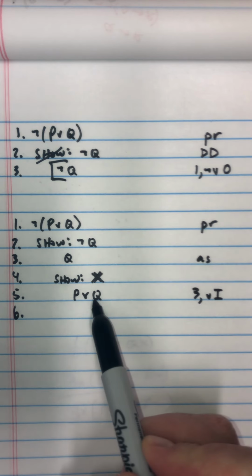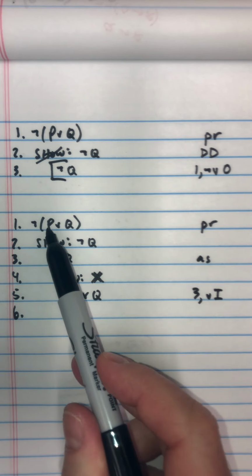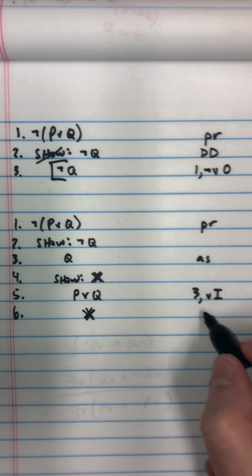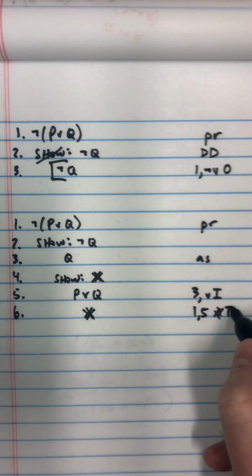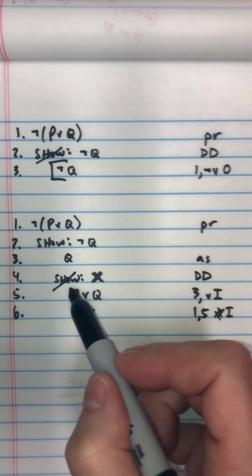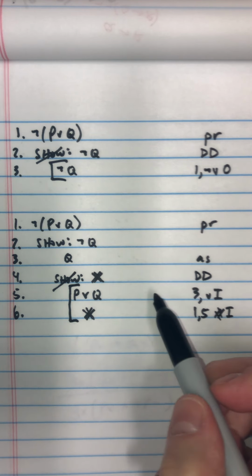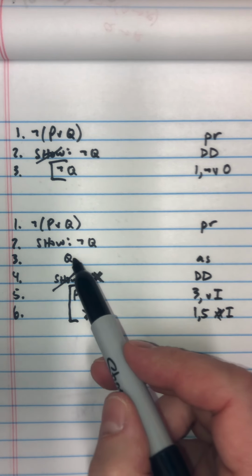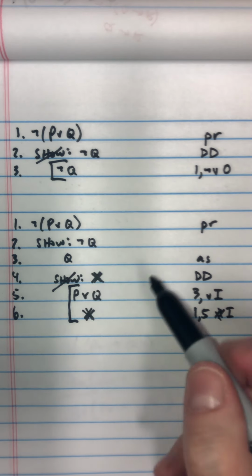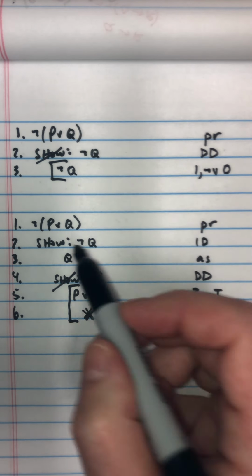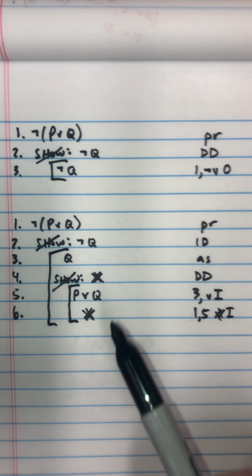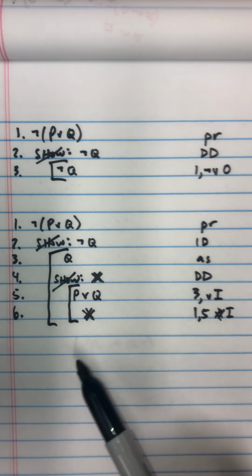We've got P or Q in line 5, and we've got the negation of that very formula, the negation of P or Q in line 1. That's a contradiction. So we just introduce it, 1 and 5, by contradiction in. And so we've directly derived a contradiction, and so we indirectly derived not Q. That is, the assumption that Q led to something that is impossible, a contradiction. So we know that Q can't be true. That is, not Q must be true. So we did an indirect derivation for not Q. And that's how you can derive that without using not or out.